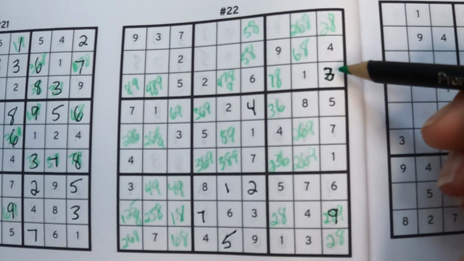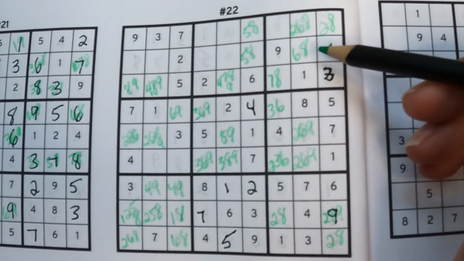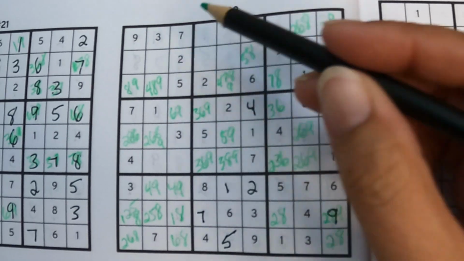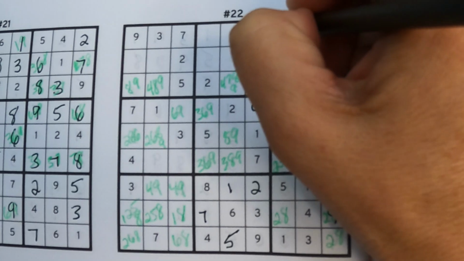For this box, we're missing 2, 5, 6, 7, and 8. We got a 5 and a 7 here. So 2, 6, 8.